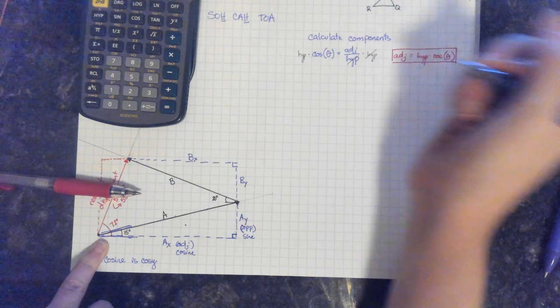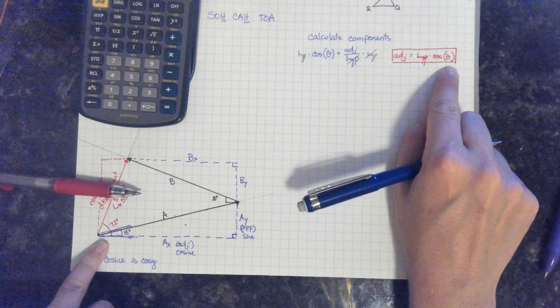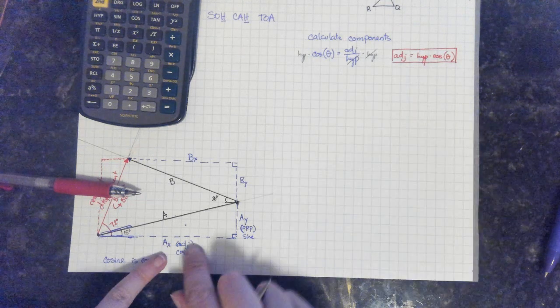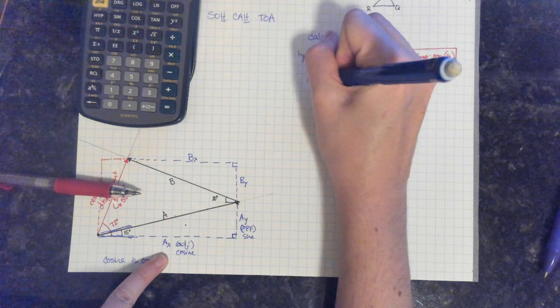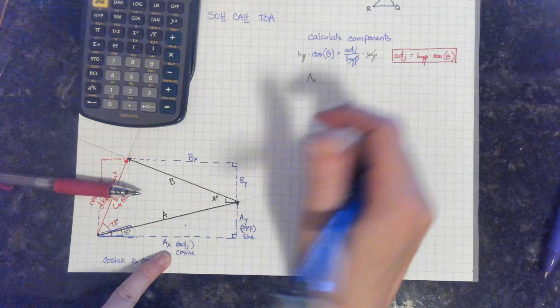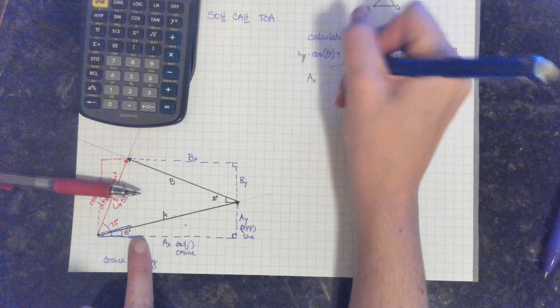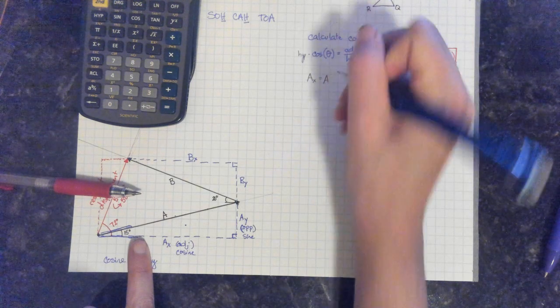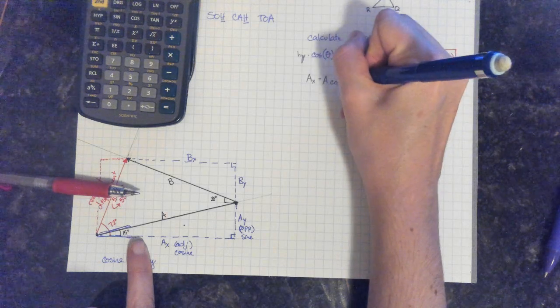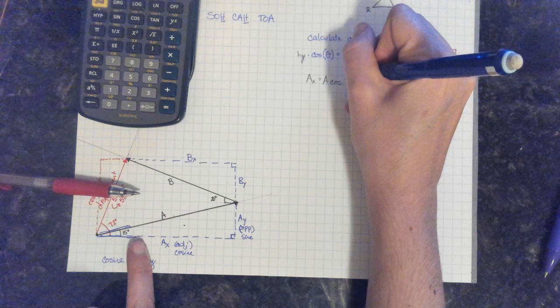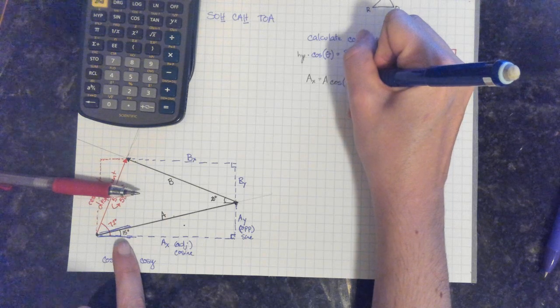Another way we would put this, I'm going to write this using the letters we have. So AX, our adjacent side in this triangle, is A, which is the hypotenuse, times cosine of the angle, and this angle is 15.